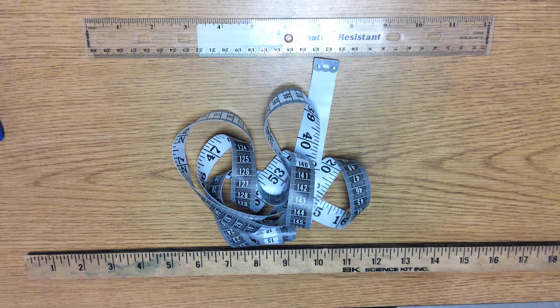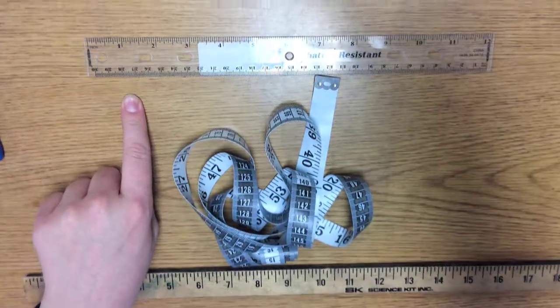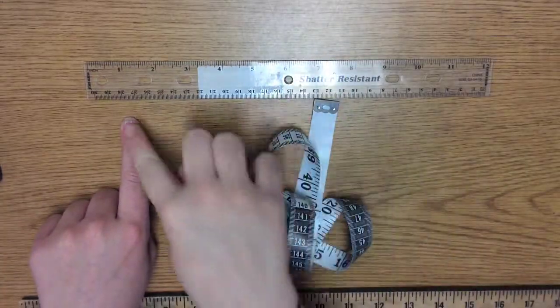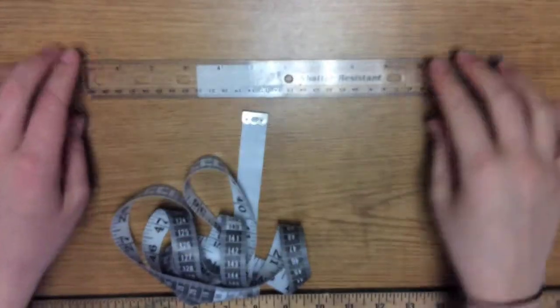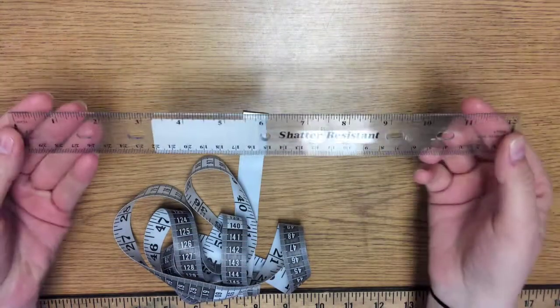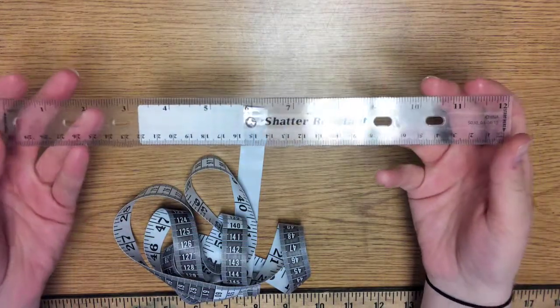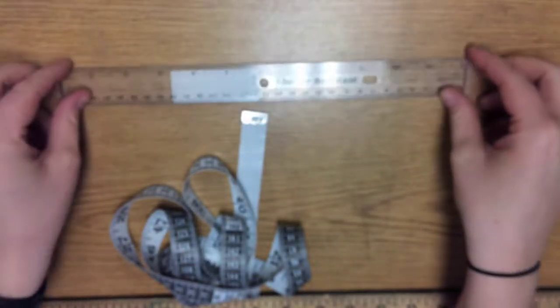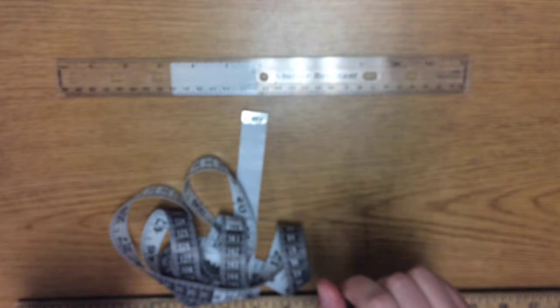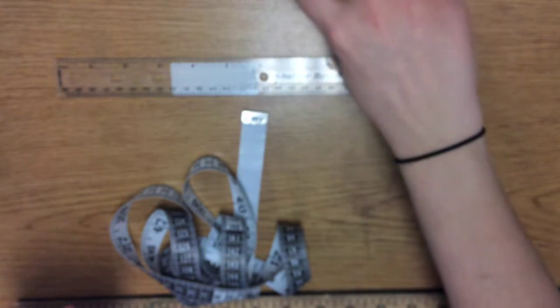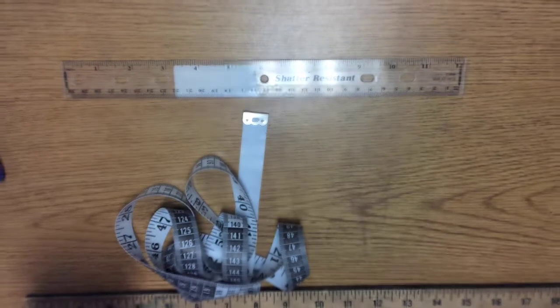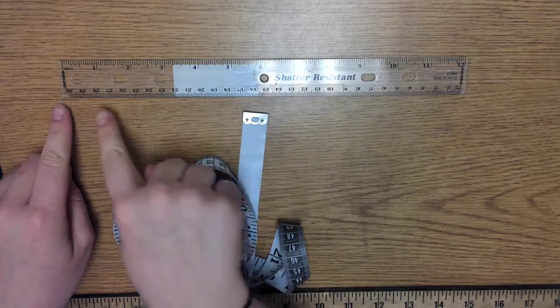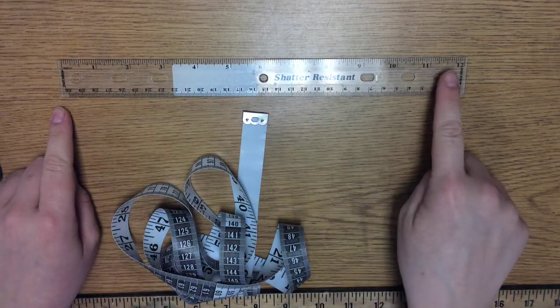So if we look here, Miss Wilmoth has 3 different tools here with us. We've seen this tool before. We all know what this is. We know this is a ruler. If I look at my ruler, it measures from 0 all the way to 12. Let me see if I can focus in for Miss Wilmoth. There it is. So I know I start with 0 and I go to 12.